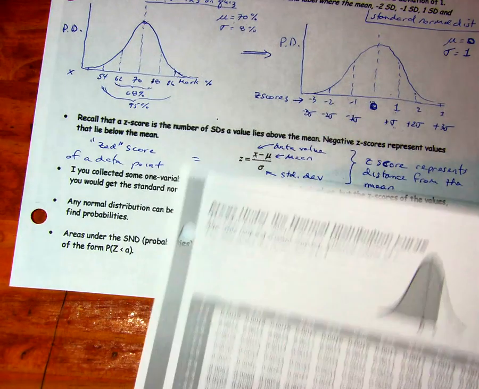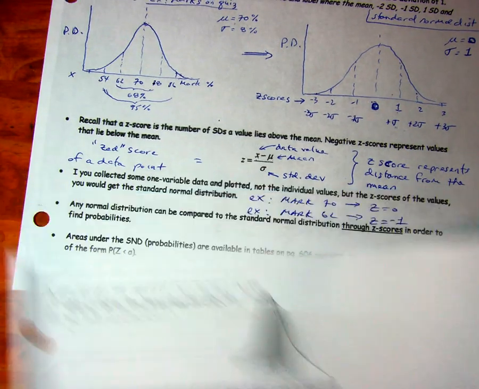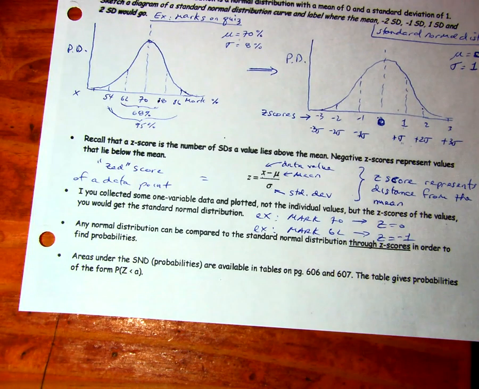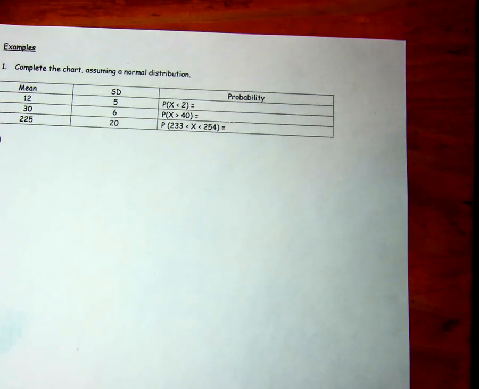Where's the next page? Okay, here's the next page. Complete the chart assuming a normal distribution.